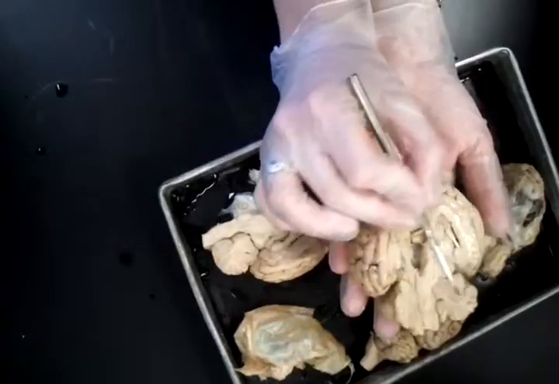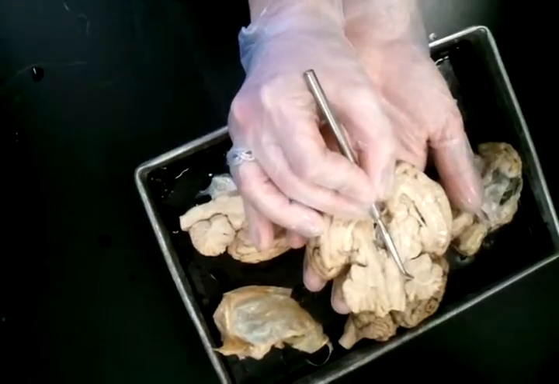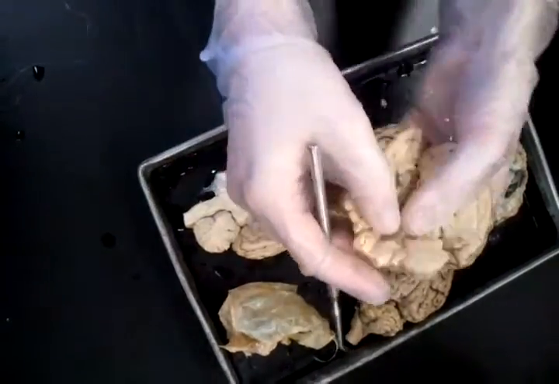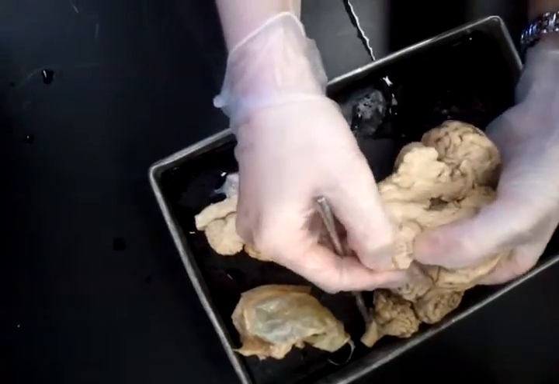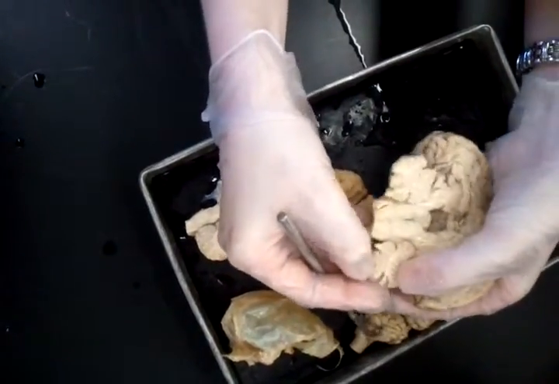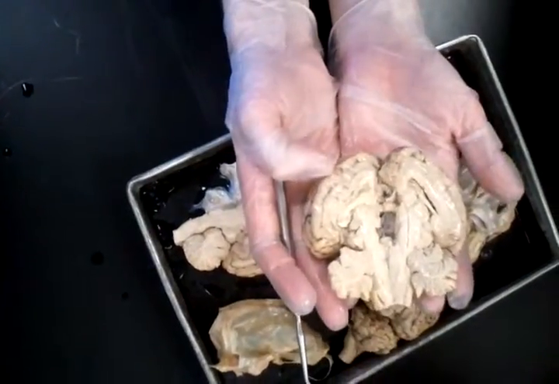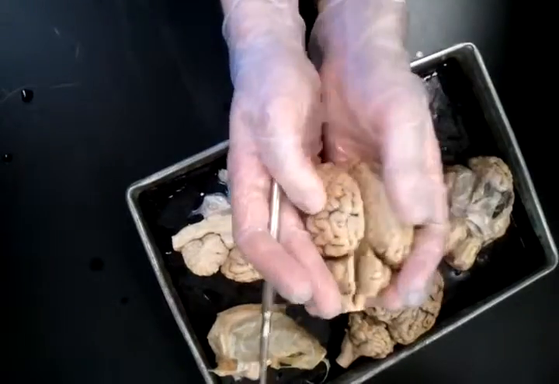Let's see. What would that be? Is it the arbor vitae? Arbor vitae. And then the outside, that's just the cerebellar cortex. You can kind of pull the gray parts apart. They're called folia. They kind of separate. The folia of the cerebellum. Let's see what else. That's it, other than nerves.